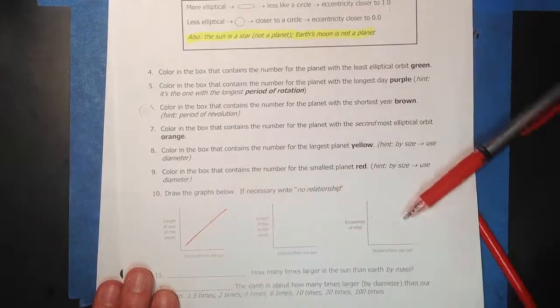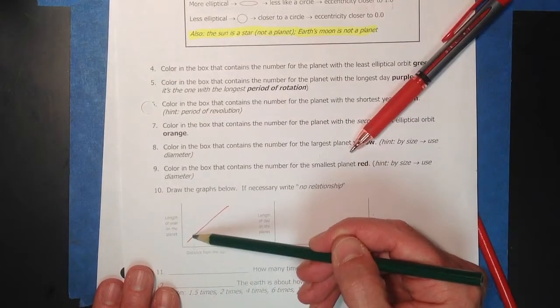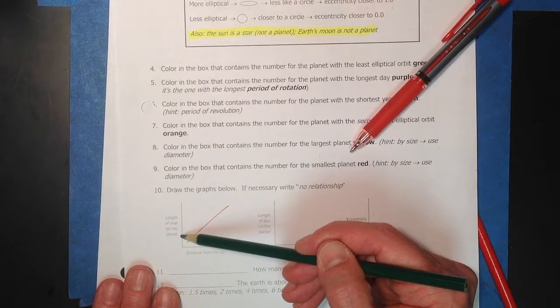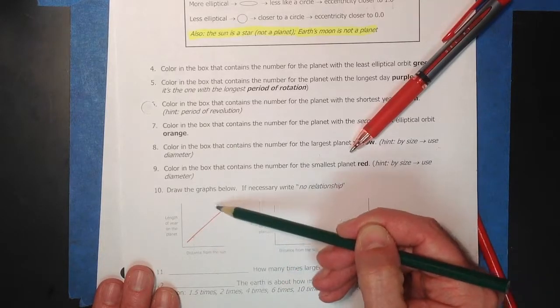Always want to check. Close to the sun, shorter length of the year. Further from the sun, longer length of the year. That works. And then we're going to do distance from the sun, length of the day.